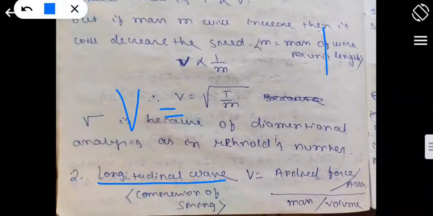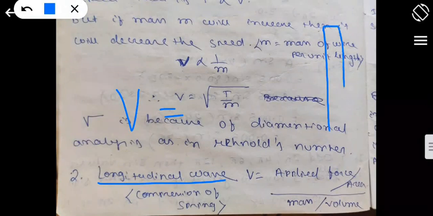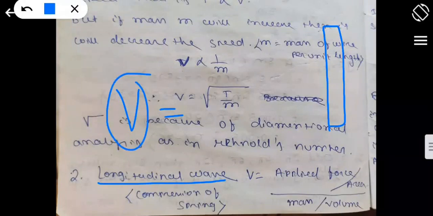If we are considering this wire and a longitudinal wave traveling, then obviously the velocity depends on how much pressure we are applying, and what is the modulus of elasticity in that material.